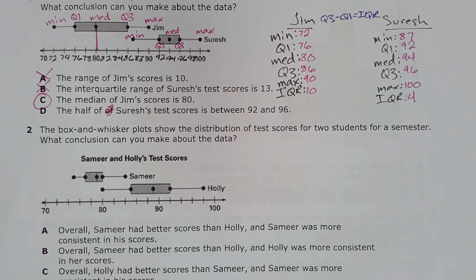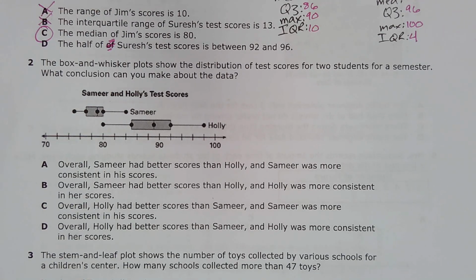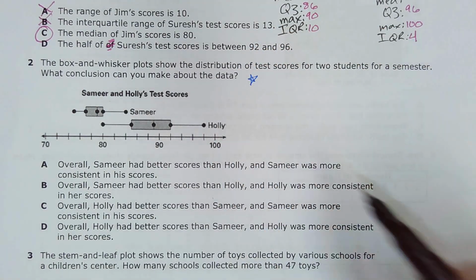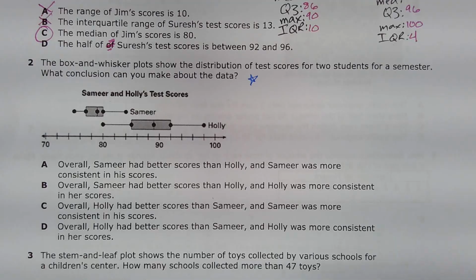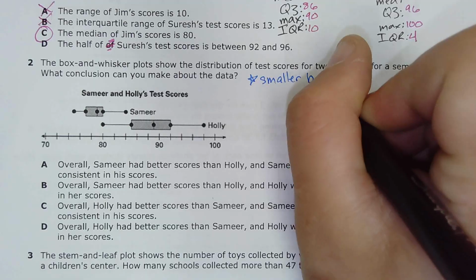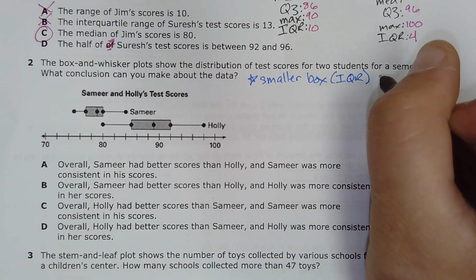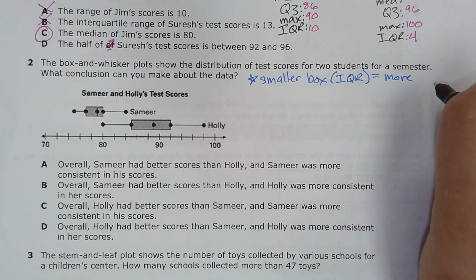So let's keep moving on to number 2. Okay, number 2. There's 2 pieces of information here that are really, really important. These are key pieces of helpful information. So make a couple little stars, then I'll write down what I'm talking about. So if you have a smaller box, right? So if you have a smaller interquartile range, then you're going to end up getting more consistent scores.